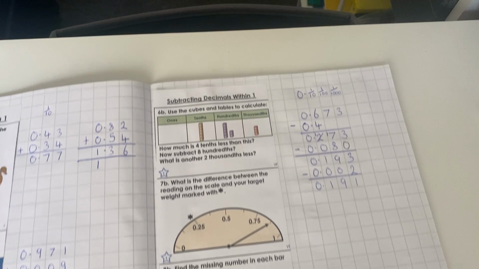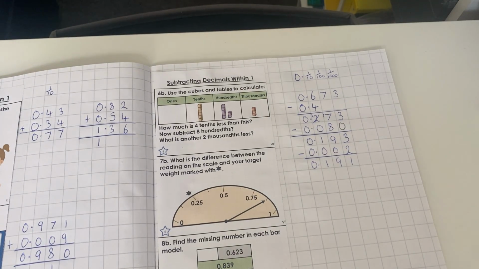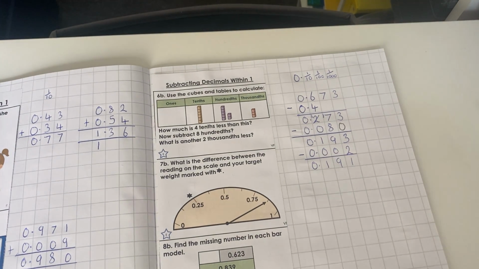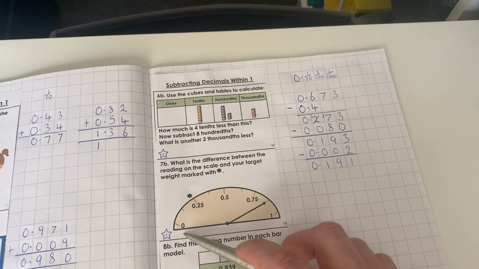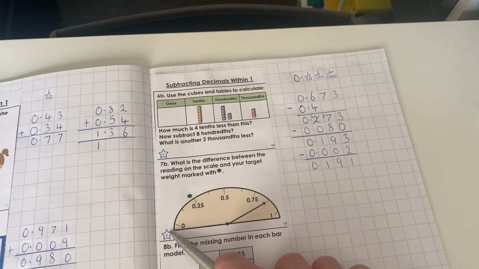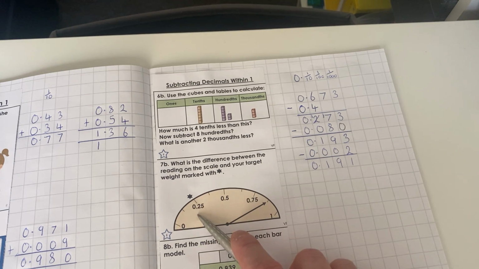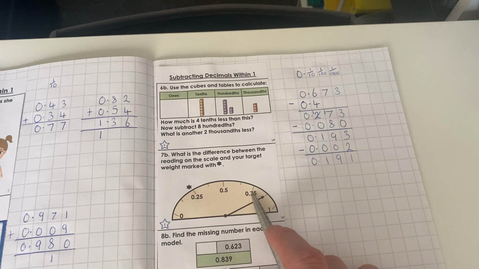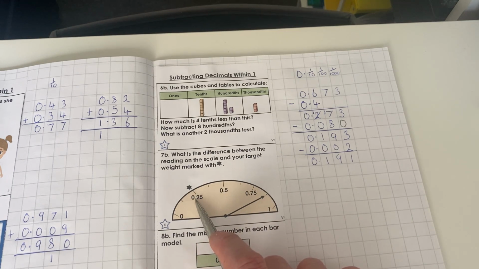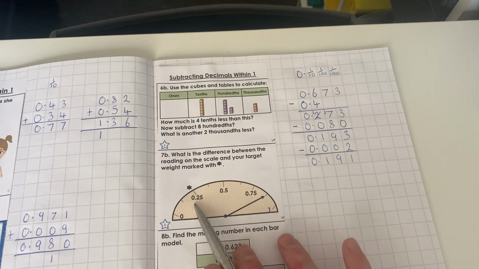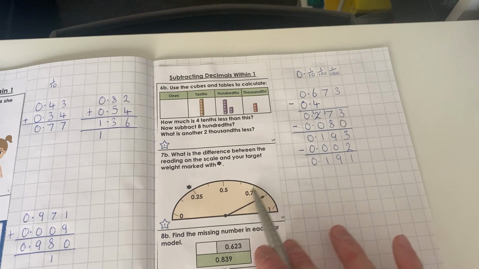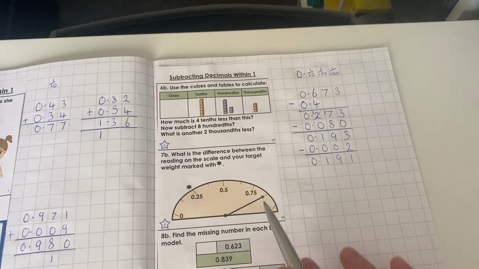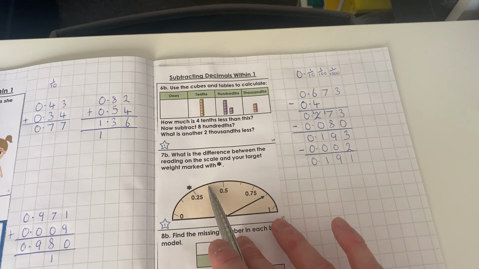The second question we've got. Now I'm going to give you some information here. So we've got a scale, and it's split into intervals. So we've got 0.25, 0.5, 0.75, 1. So these intervals are going up in 0.25, and that's a quarter of 1, half of 1, and 3/4 of 1. But what are these in these intervals here?